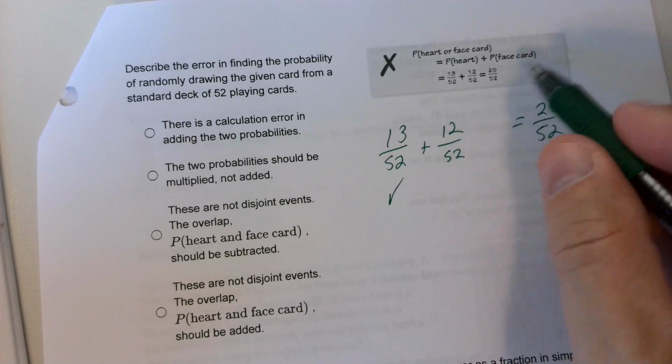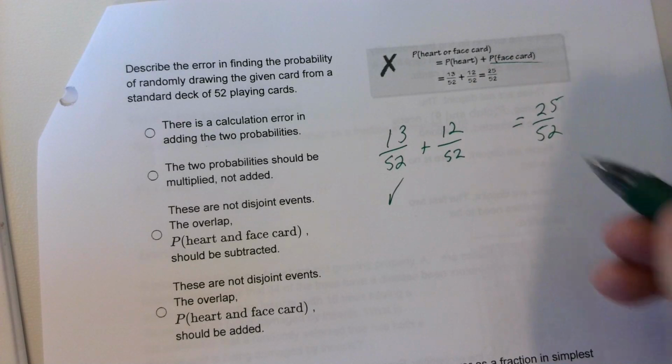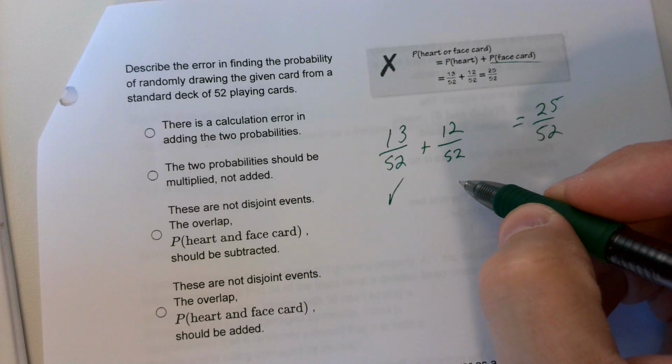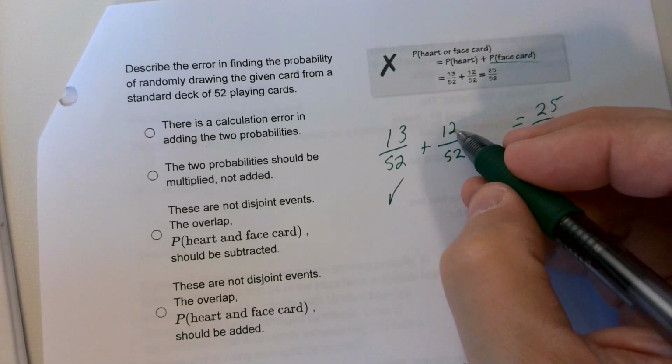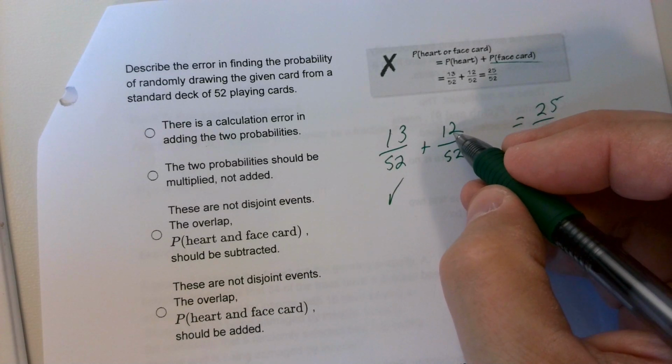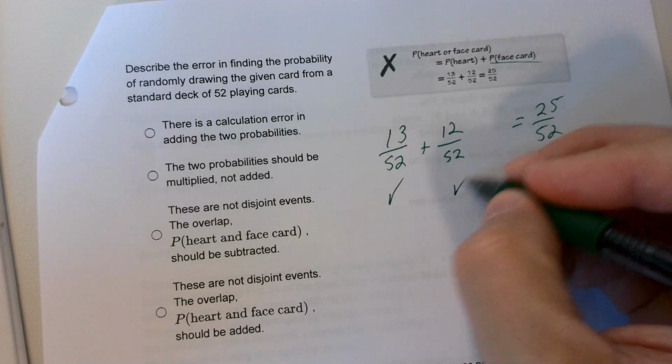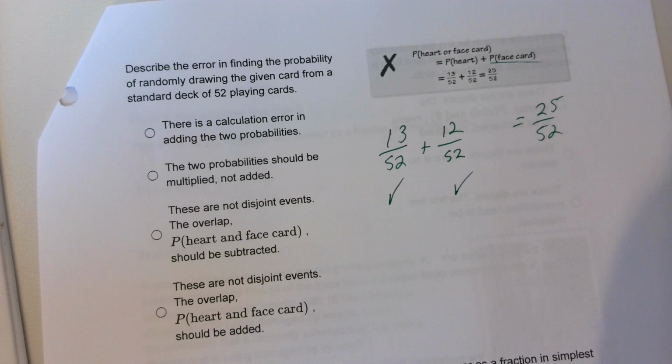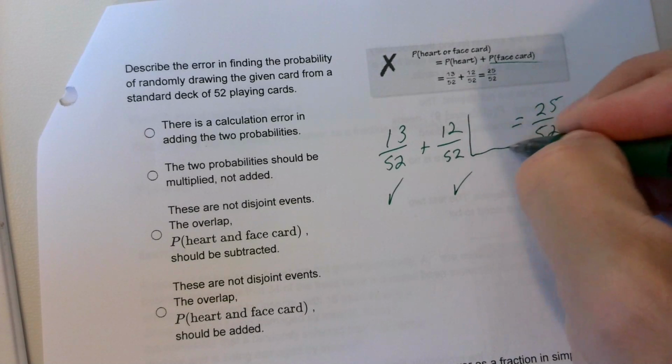And then the next question says probability of a face card. Face cards are jacks, queens, and kings, and there are 4 suits: spades, hearts, diamonds, and clubs. So if there are 4 suits and 3 per suit, that's 12. Well, that's right. So then what's wrong with this equation? Well, this is what's wrong with this equation.